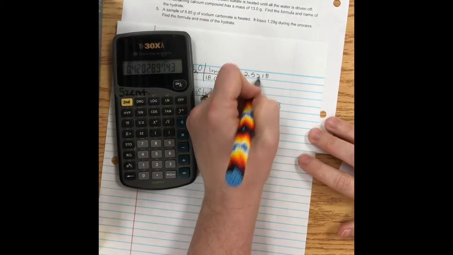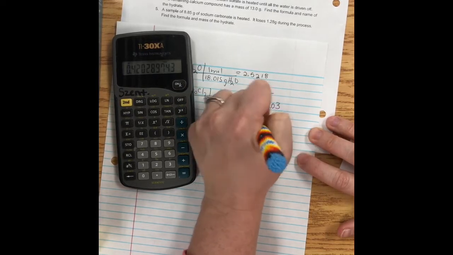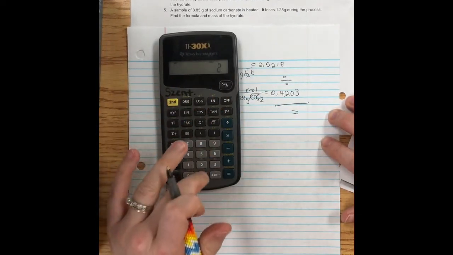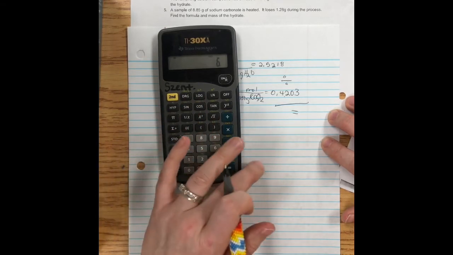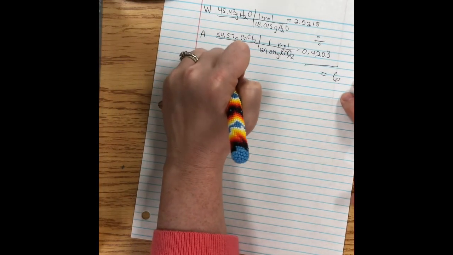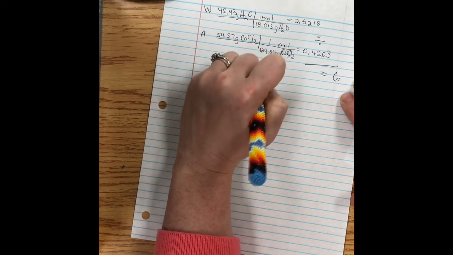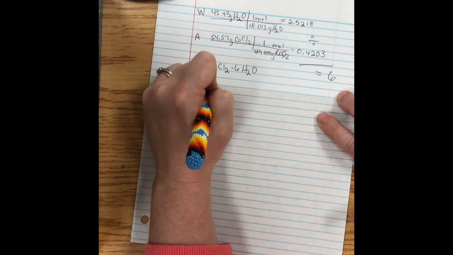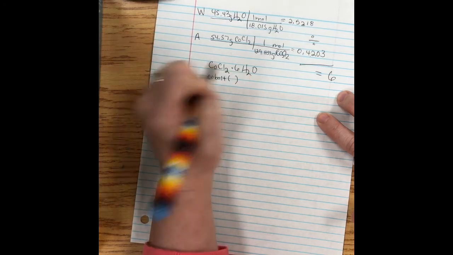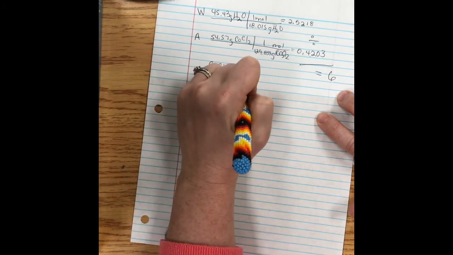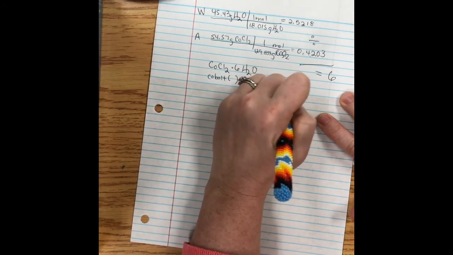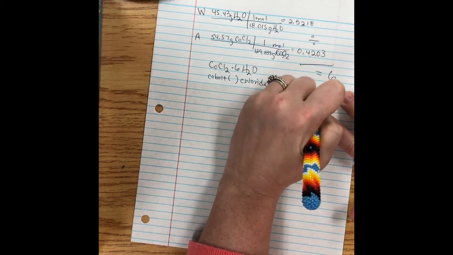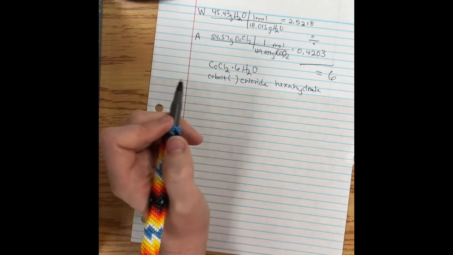So now I just divide water divided by anhydrate. 2.5218 divided by 0.4203, and I get 6. So that's my number that's going to go in. So I have COCl2 with 6 H2O. So I have to name that. That's cobalt. It's a transition element, so I have to put parentheses. Chloride is what I call Cl2. 6 is hexahydrate. Okay, so the only thing I have to fill in is my Roman numeral there.